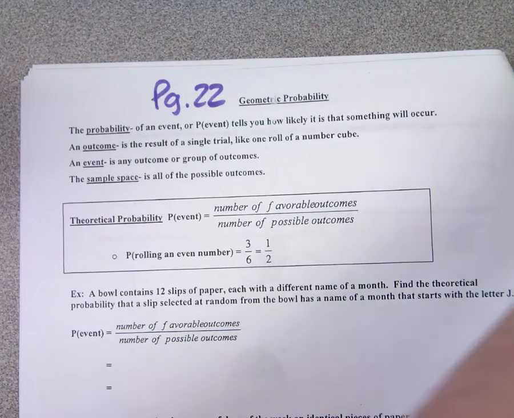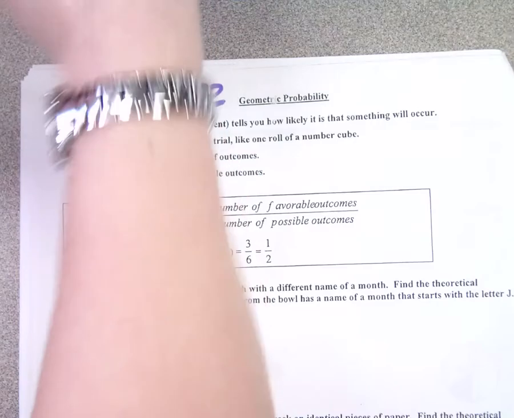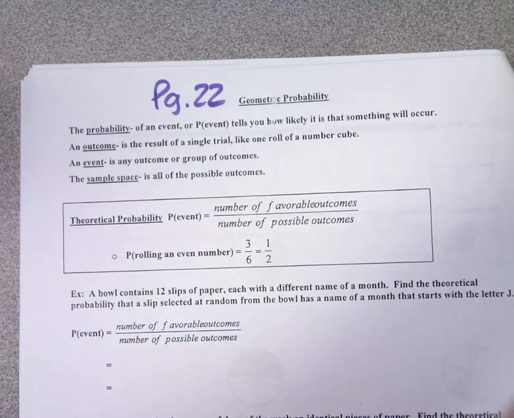Okay. Everybody here on page 22? You don't want to be here, Haley? Oh, no, I just don't like probabilities. Oh, well, you may not like this lesson then.